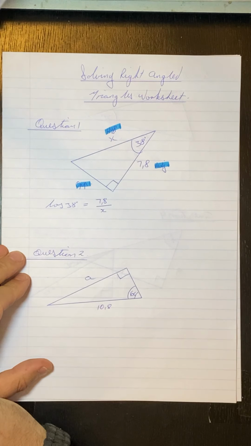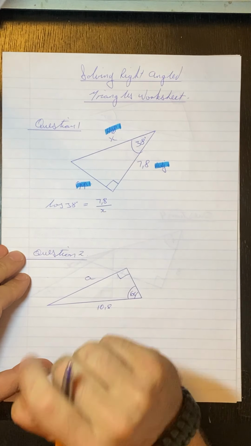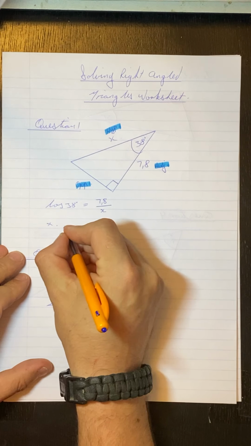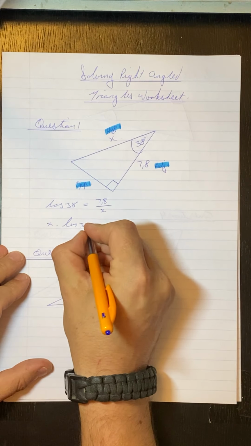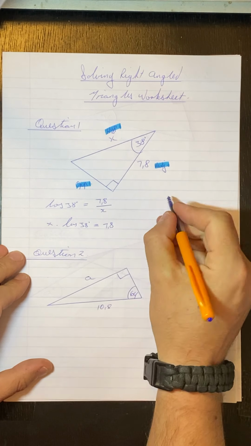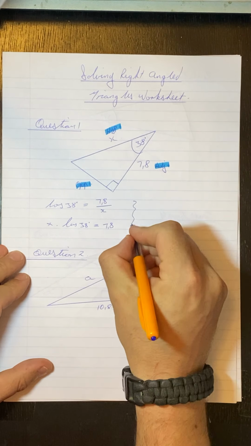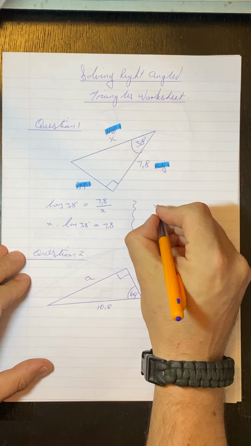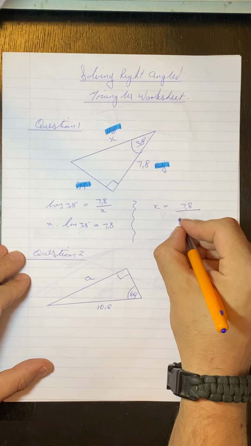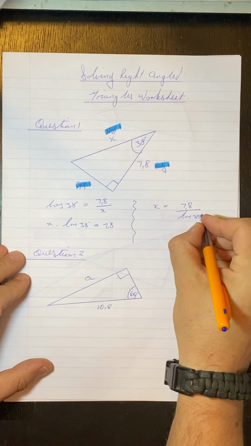Now we set up the equation. I want to get the x on its own, so I'm going to multiply up by x, and we get x times cos 38 degrees equals 7.8. To still get the x on its own, I'm now going to divide by cos 38, and we get x is equal to 7.8 over cos 38.